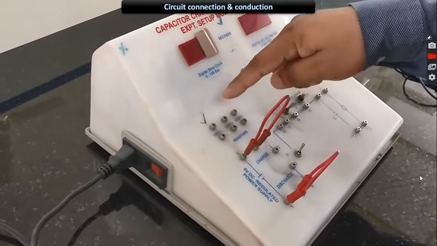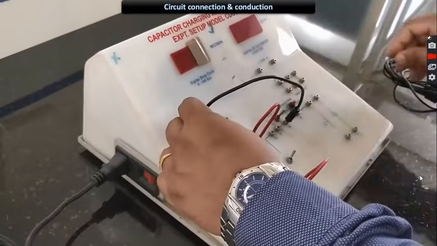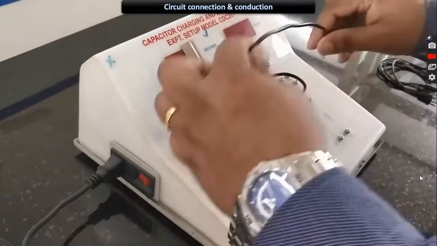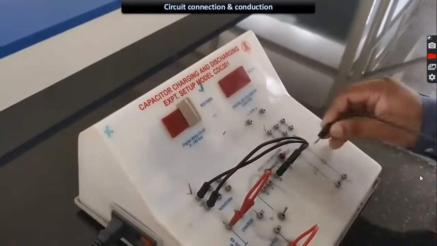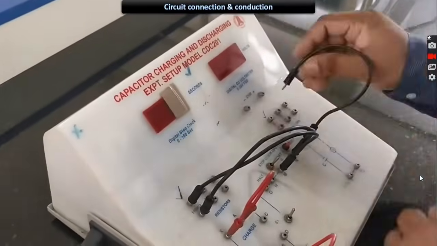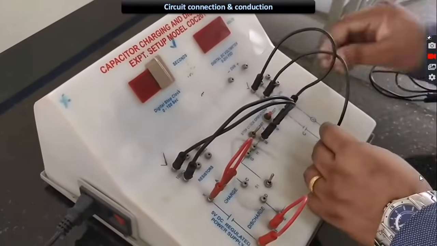We have three values of resistors. So I'll be using 100 kilo ohms. Connect resistor to the resistor. Then we have the capacitor. We have three values. I'll be using the C1 capacitor. Connect capacitor one terminal to the other.